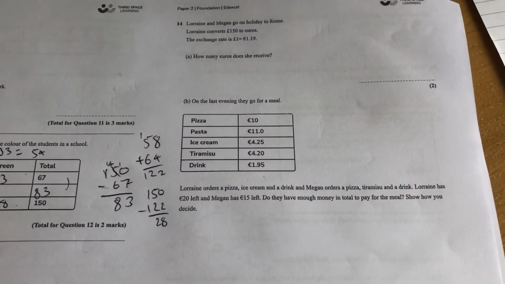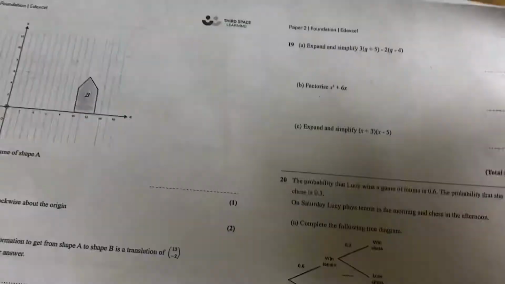Right, coming up to 10 minutes, I'm going to skip questions 13 and 14. They look like they need a bit more reading than what I'm aiming for in this approach here.